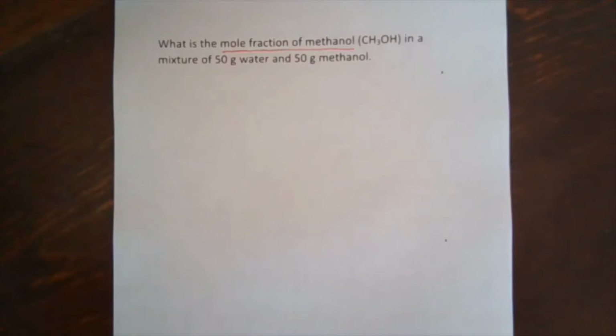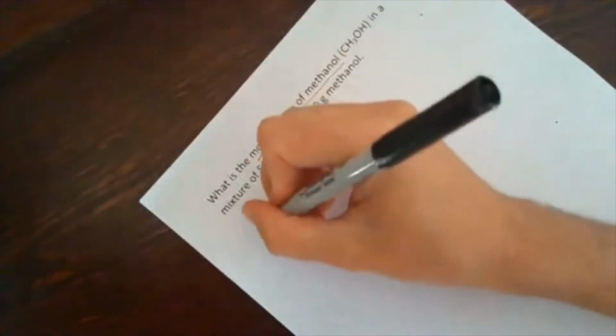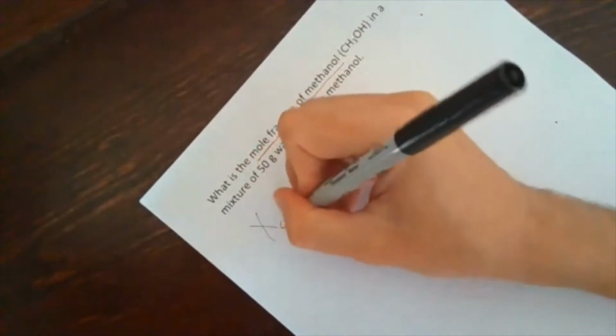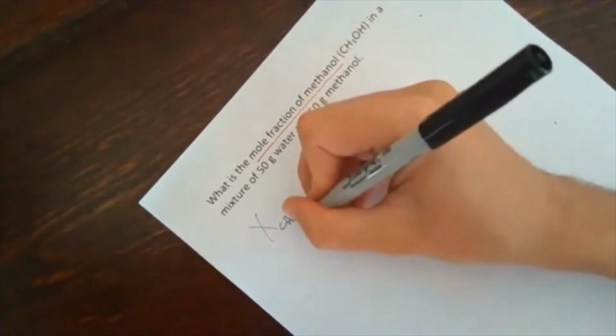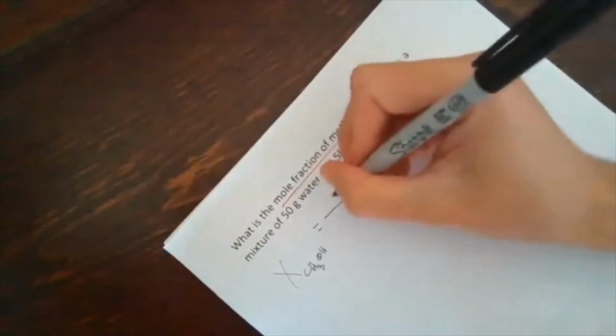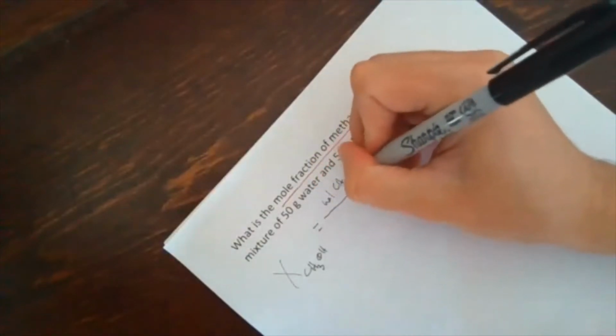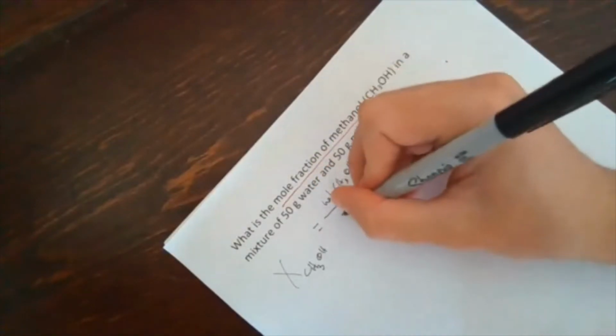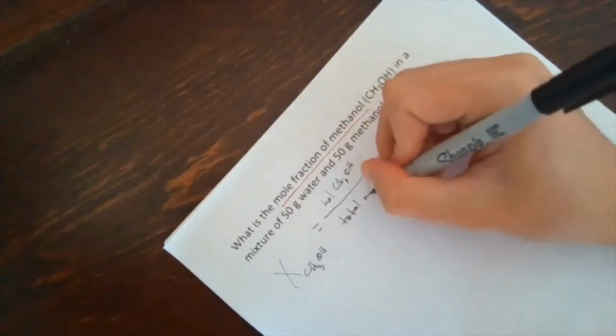We want to recognize our concentration units. Mole fraction is capital X, with a subscript for whatever you're describing, CH3OH. We know that's going to be equal to my moles of CH3OH divided by total moles.